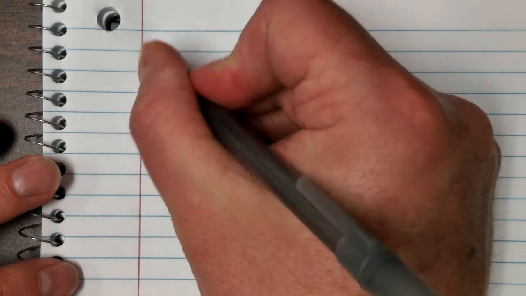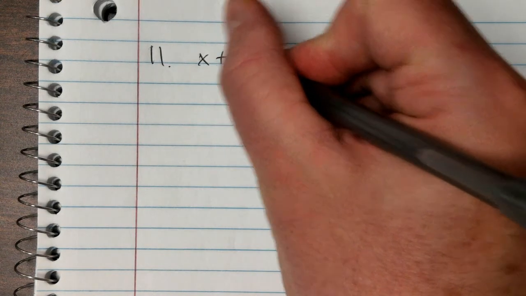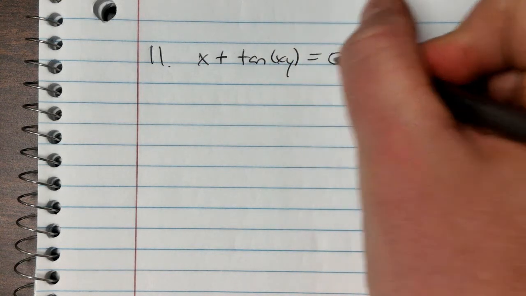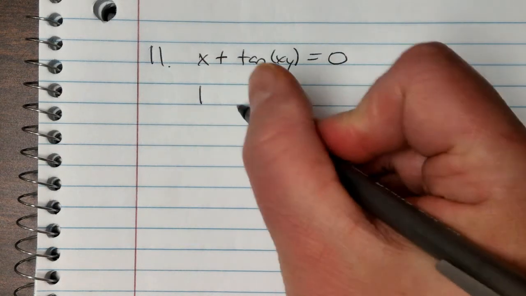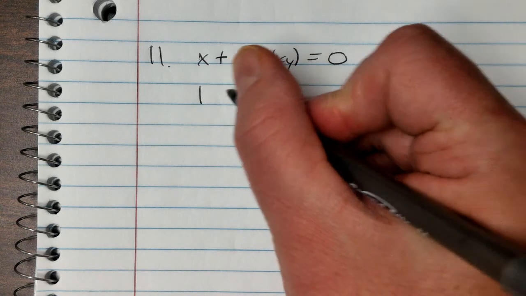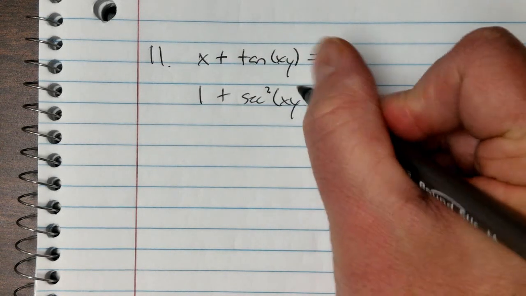Okay, number 11. On this one, we have x plus tan xy equal to 0. So first take your derivative of x and you get 1. Take your derivative of tangent and it's secant squared. And then keep the same xy.